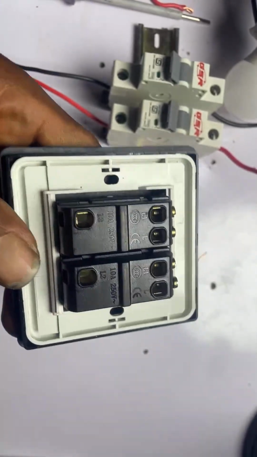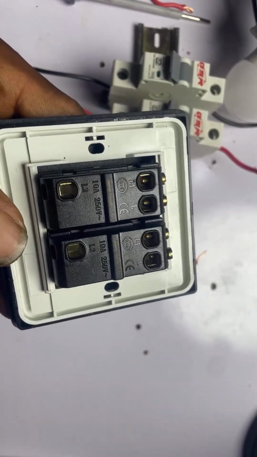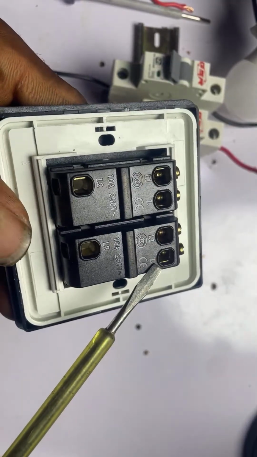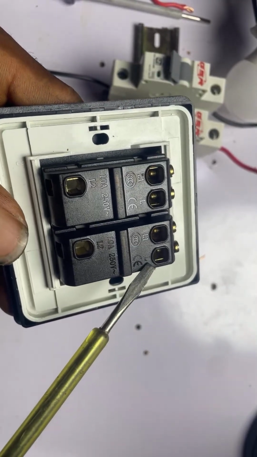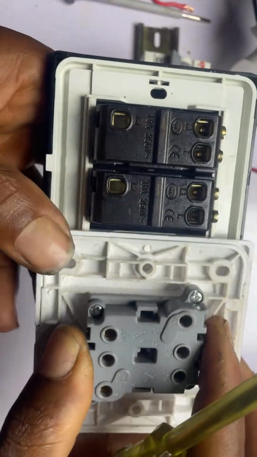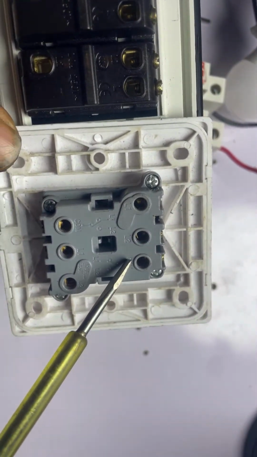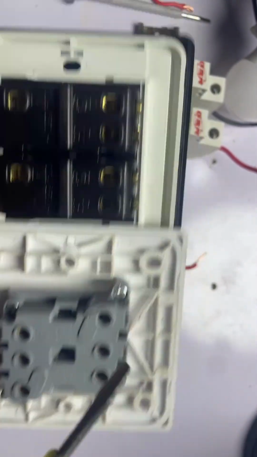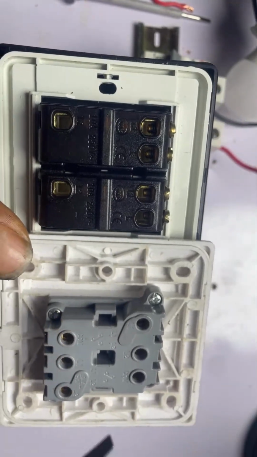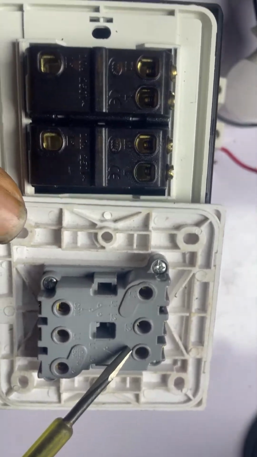If you see this one now, this one is L. This is the common terminal. Why is this one now common? They write this one as COM. Why this one? They write this one L. So this L and this common are the same thing.